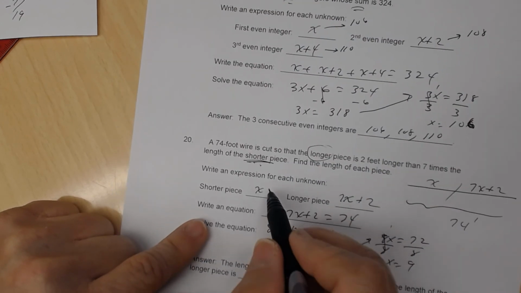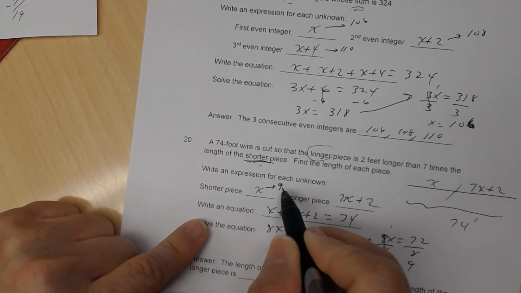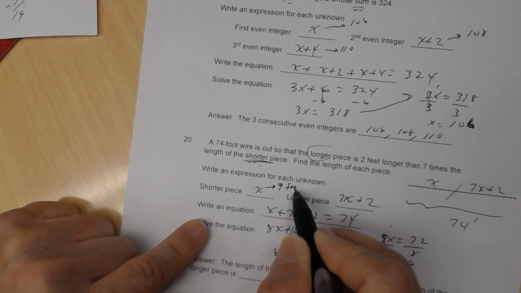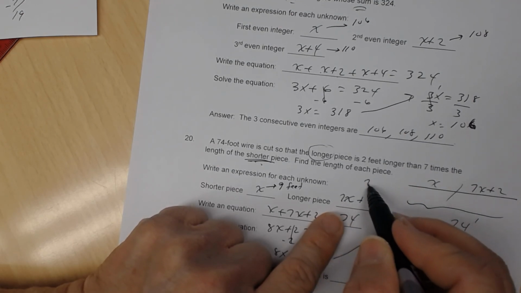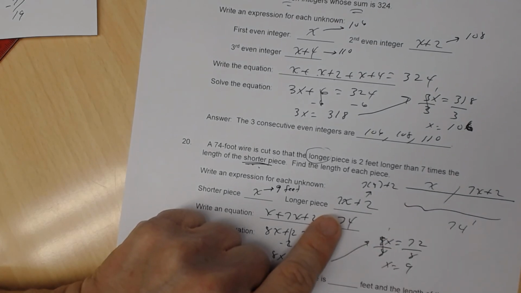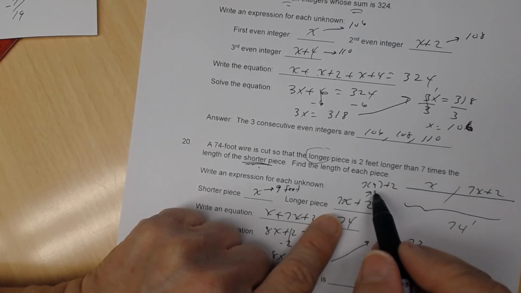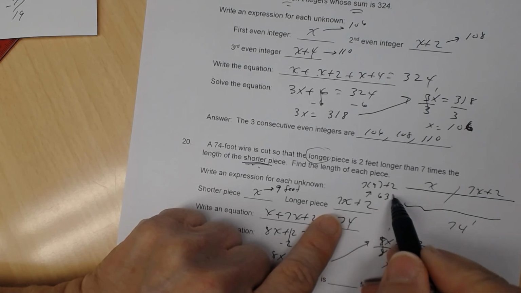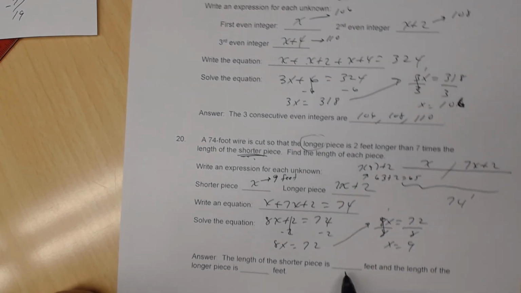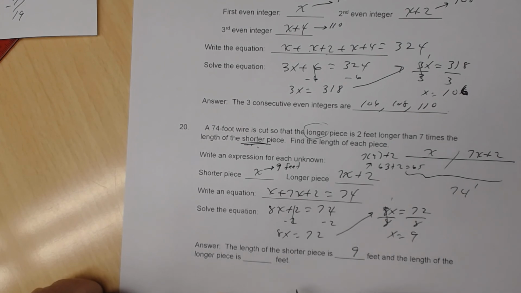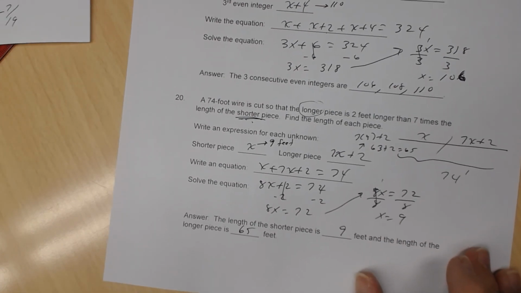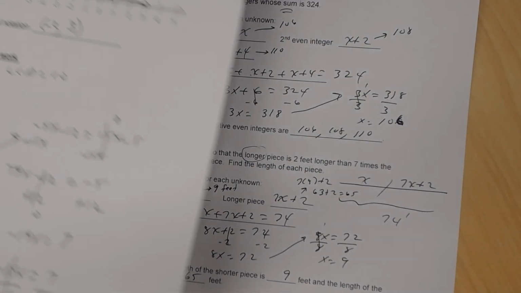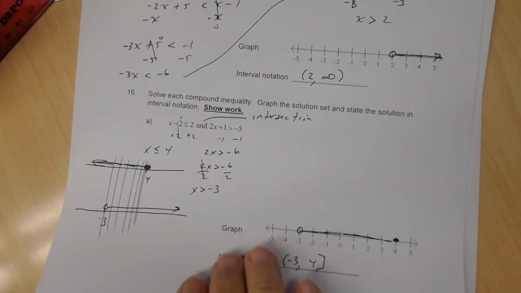All right, so the x is 9. So that means that the length of the shorter piece is 9 feet. And to find the length of the longer piece, you're going to substitute 9 into this expression where you see x. So that's going to be 7 times 9 plus 2. And so 7 times 9 is 63. And then 63 plus 2 is 65. So the answer is going to be the length of the shorter piece is 9 feet, and the length of the longer piece is 65 feet. Okay? All right, so that's going to take care of the key to test 4.